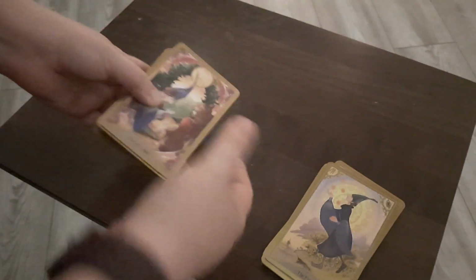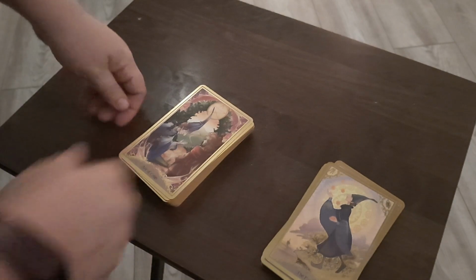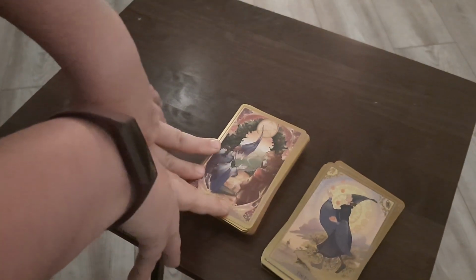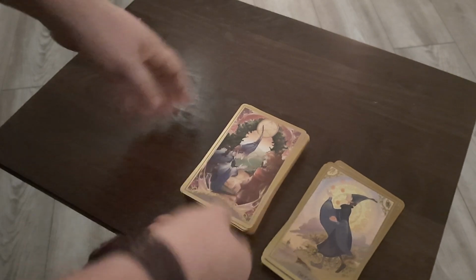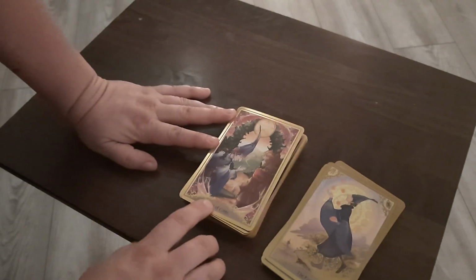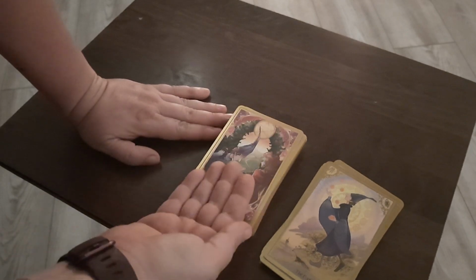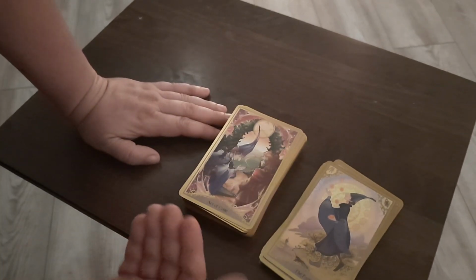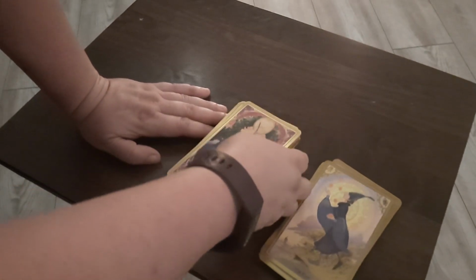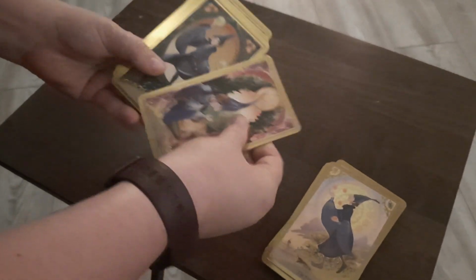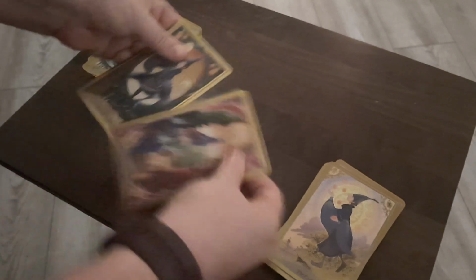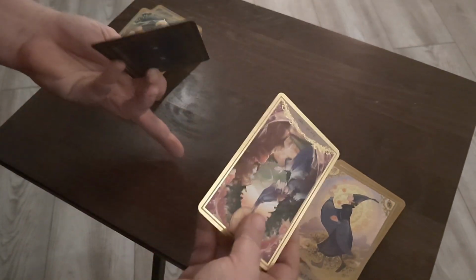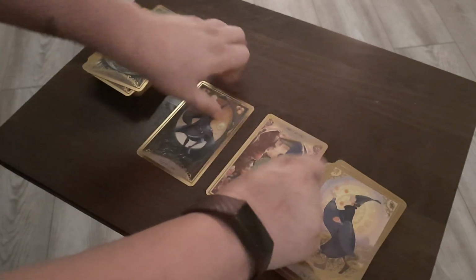Depending on what type of reader you are, you might be the type that only reads cards right side up, where this is the top and this is the bottom toward you. Or you might read them interchangeably depending on the spread and how many cards you're pulling.